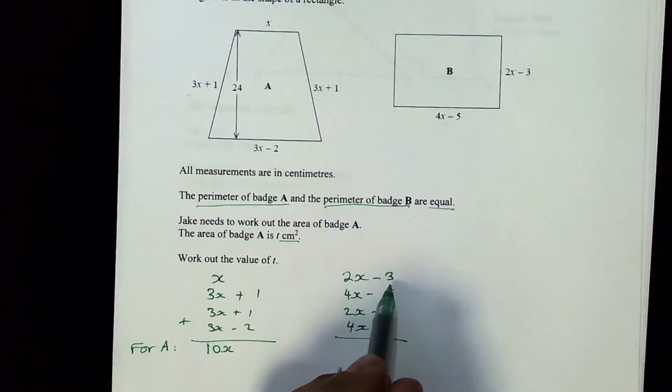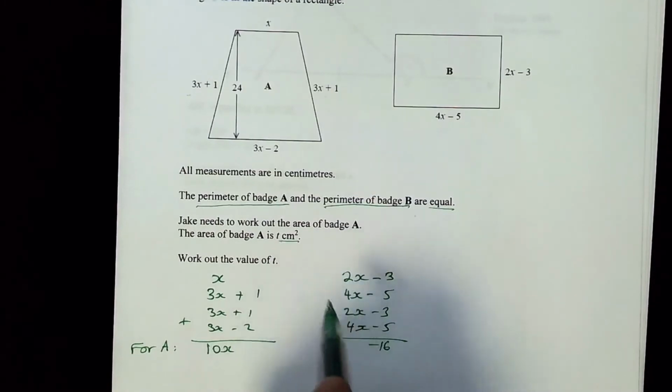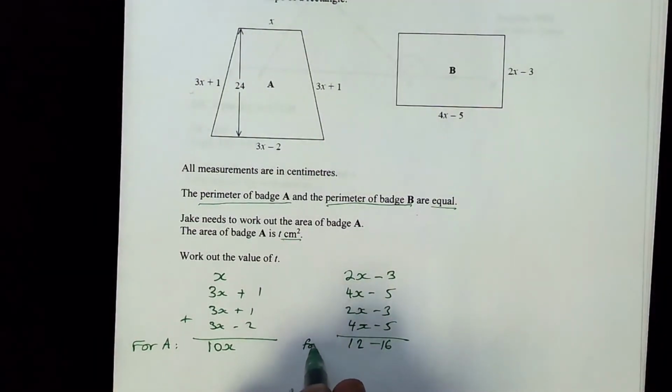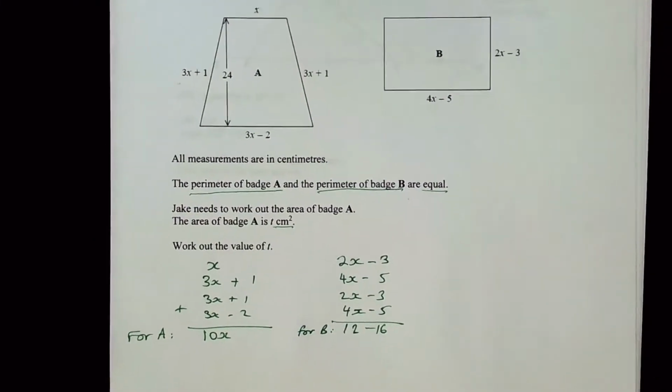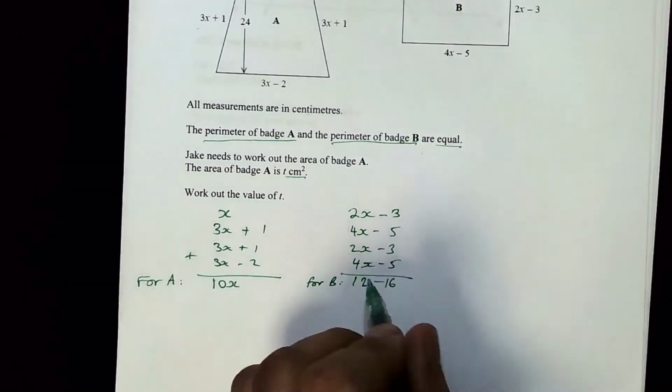So minus 3 minus 5 is minus 8, minus 16, and that's 2x, 4x, 6x, 8x, 10x, 12x. And that's for B. So the next part we're going to make them equal.